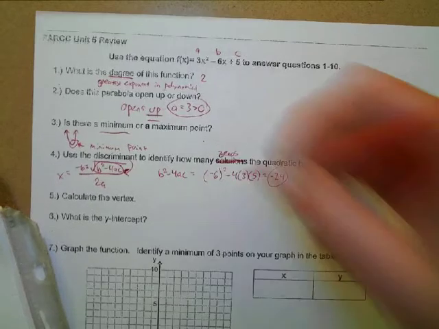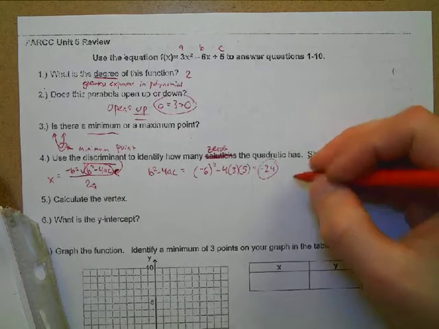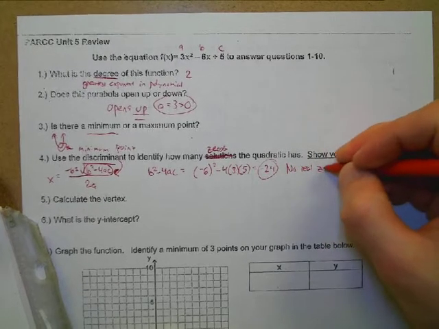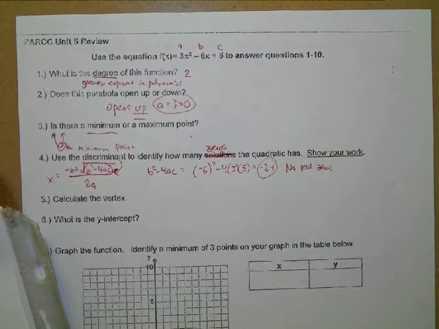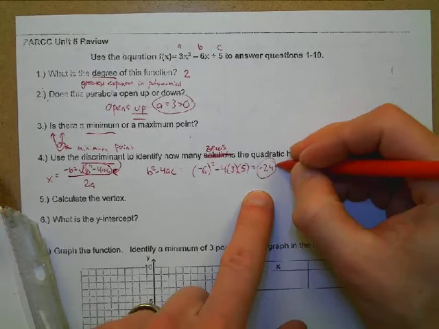Okay. So how many zeros are we going to have here? We will have no real zeros, because this is less than 0. Okay.